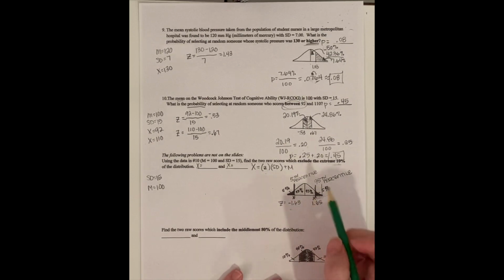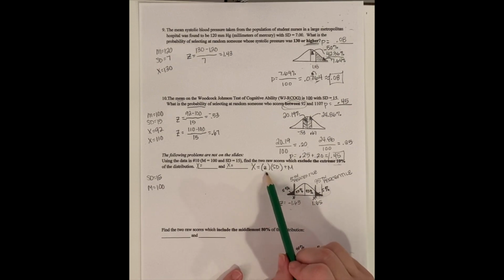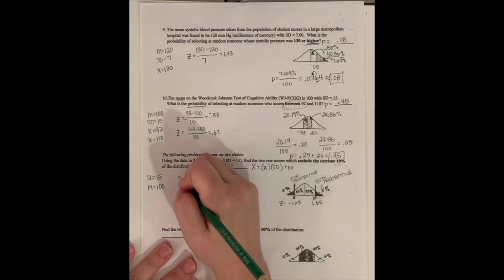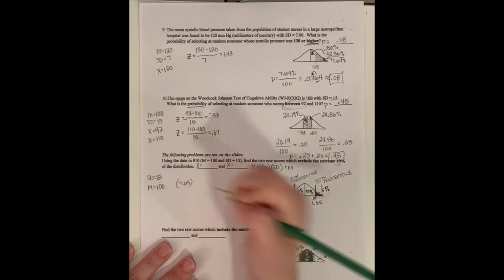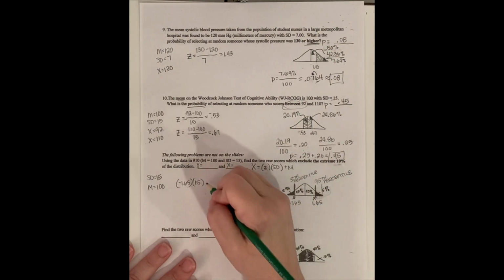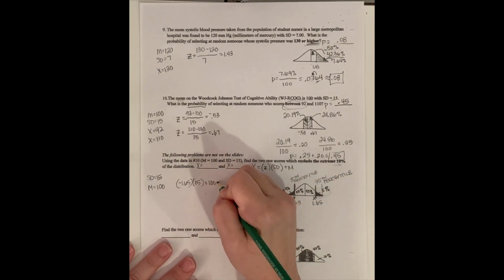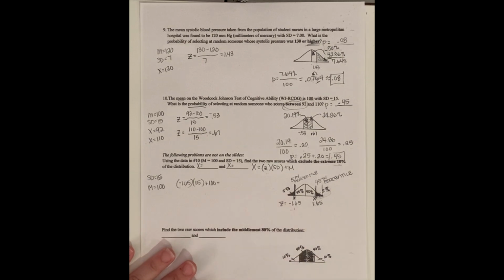So I'm able to go ahead and convert them to my raw scores using this formula here. I have a z of negative 1.65 times my standard deviation of 15 plus my mean of 100. That's going to give me the raw score at the 5th percentile, or at the z-score equal to negative 1.65.